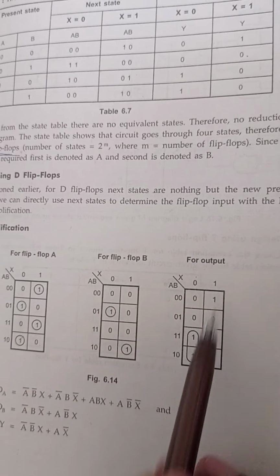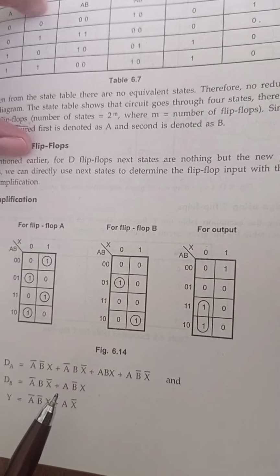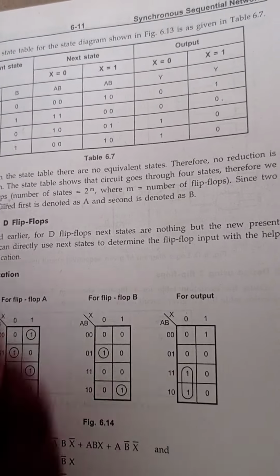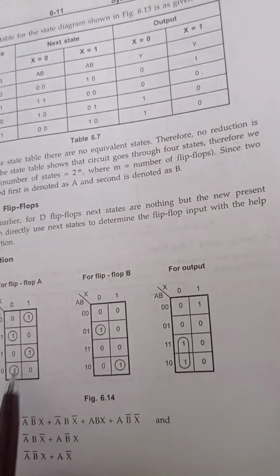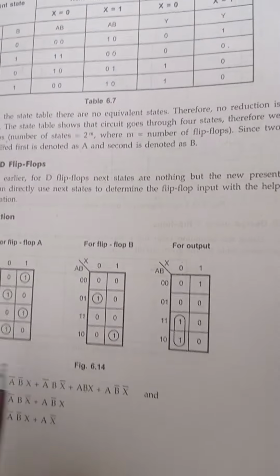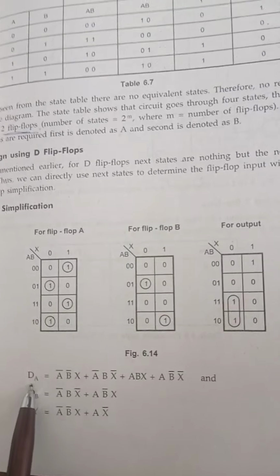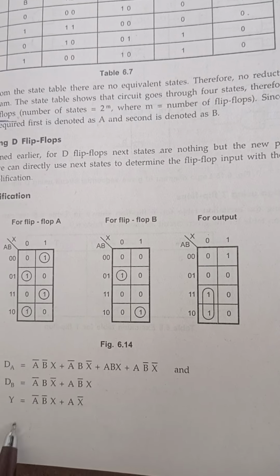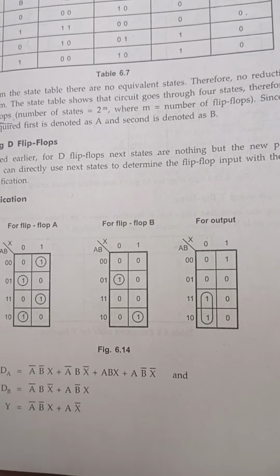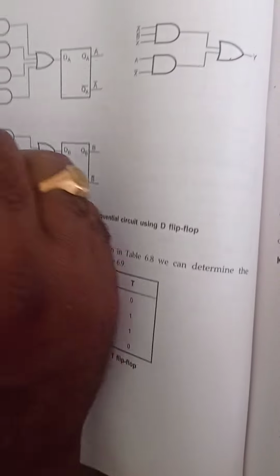Similarly, we can find out the output from this state table. This is important. From this state table, we can draw the K-map, and from that we can find out the expressions for the inputs DA, DB. Like this, we have got the expressions. Once we get the expressions, then we can get the circuit. This is the circuit. With these flip-flop input functions and circuit output function, we can draw the logic diagram as follows.